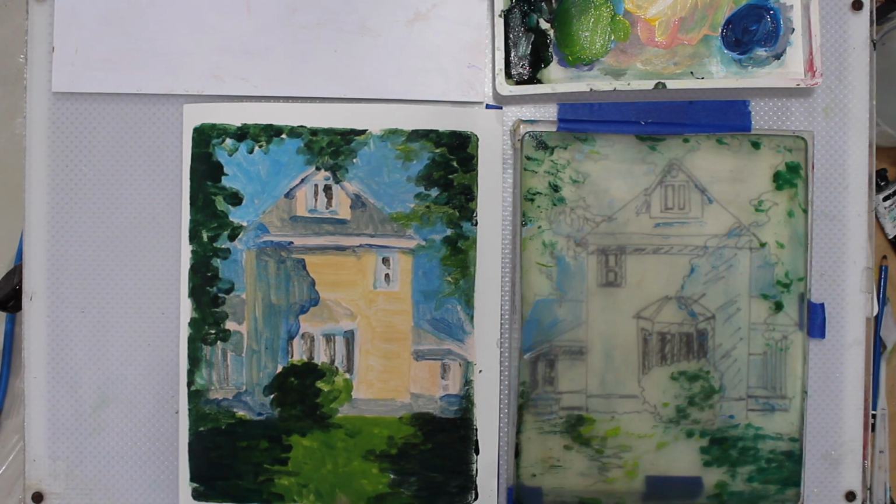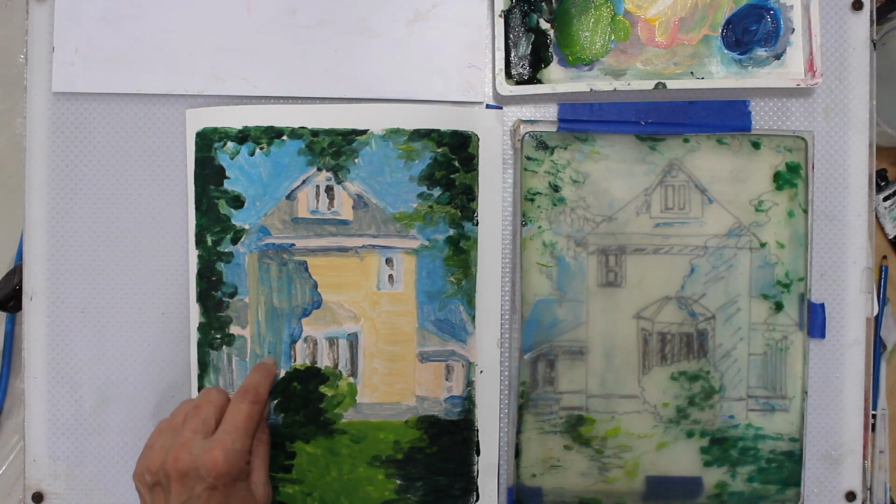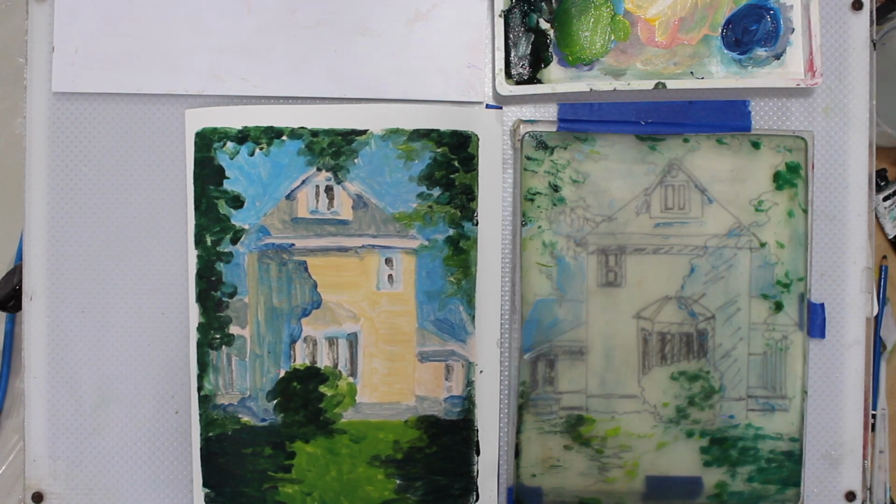Well, I think we're getting there. Just one more layer of shadow here, I think, for the house. Our shadows are working nicely on there.